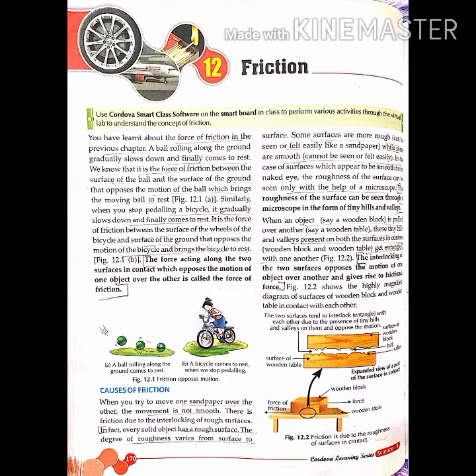ठीक है, so every solid object has a rough surface, as we all know that the degree of roughness varies from surface to surface. ये भी clear है. ठीक है, जो roughness है वो अलग अलग object का surface का depend करता है. So some surfaces are more rough that can be easily felt like sandpaper and some are so small which cannot be easily felt. वो हम लोग easily नहीं देख सकते. We can see this roughness with the help of a microscope. So the roughness of the surface can be seen through a microscope in the form of tiny hills and valleys.